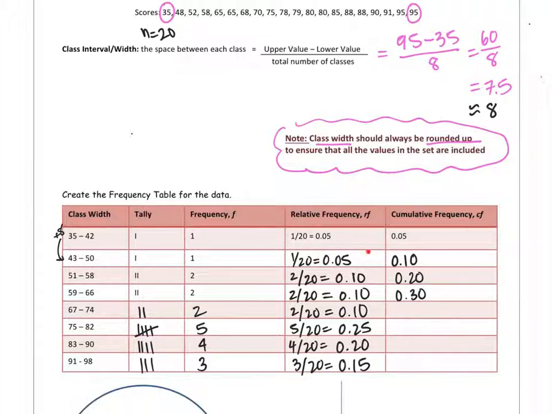And then if you add the 5 rows, because you're in the fifth row, you get 0.40. If you take the next row, which is the 6th, add it with all 6 rows here, you get 0.65.